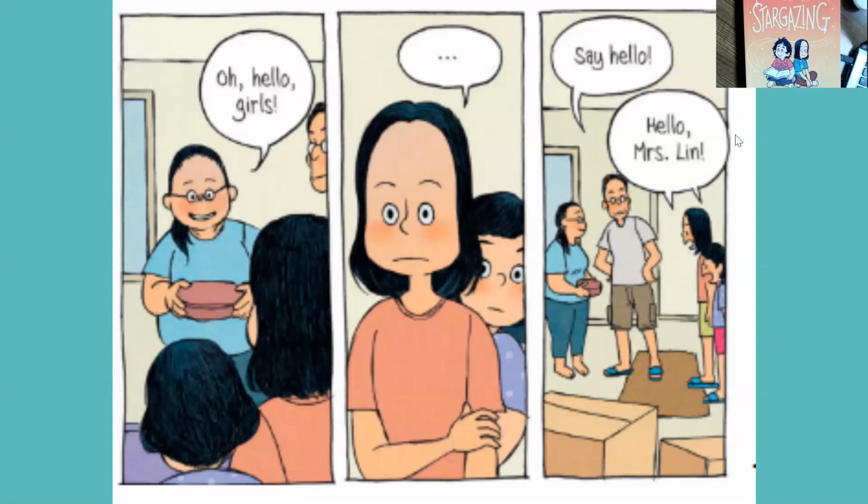As you see, the speech balloons are pointing to specific characters. So we see here that we have Miss Lynn, Moon's mother, and this speech bubble is pointing directly to her. Here we have Christine, and this speech bubble is pointing directly to her. Christine's father says, "Say hello." And then we have Vivian and Christine: "Hello, Miss Lynn." So notice how I use that vocabulary, speech balloons.